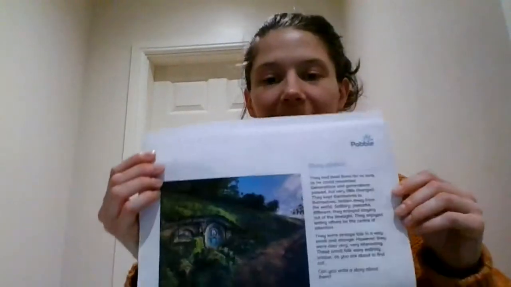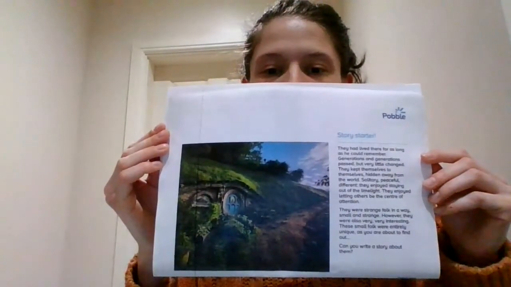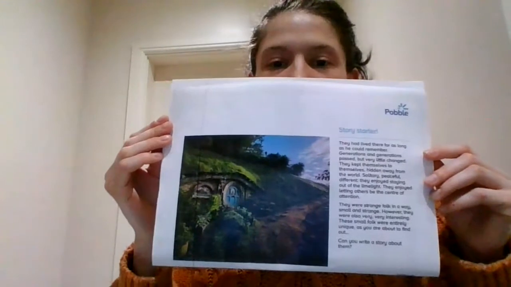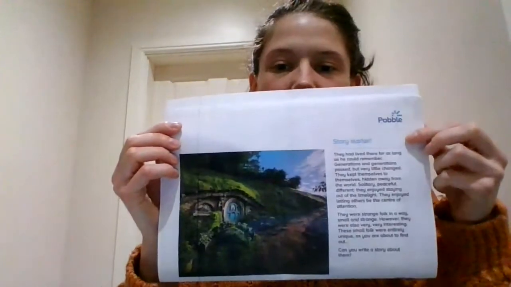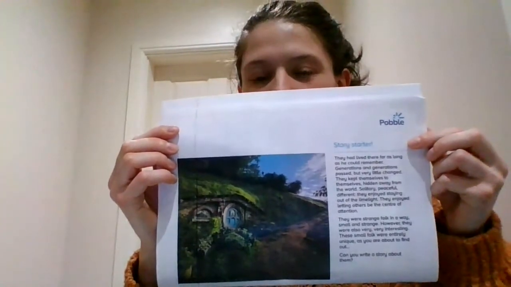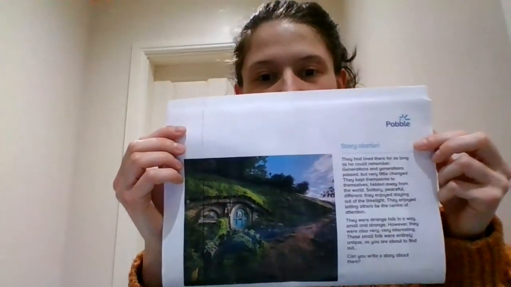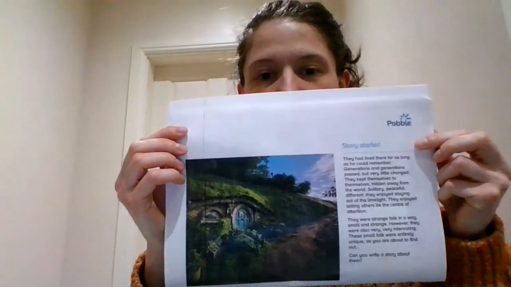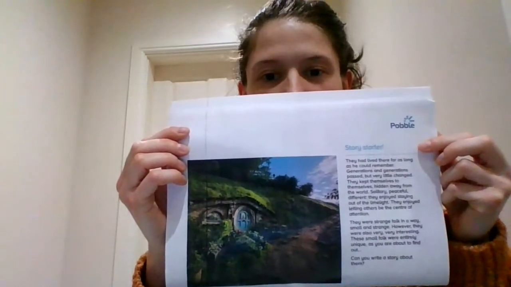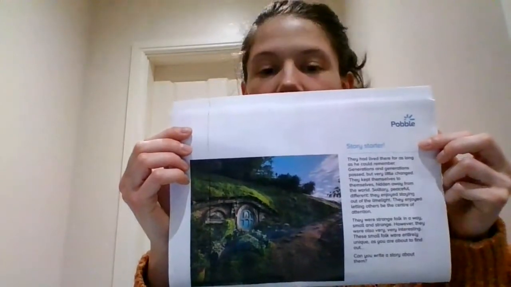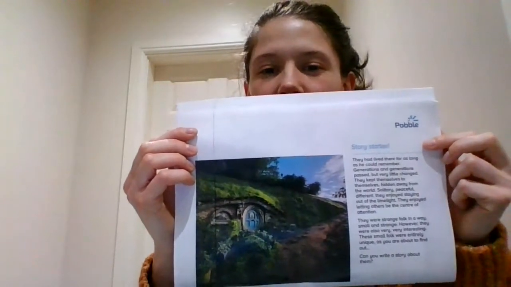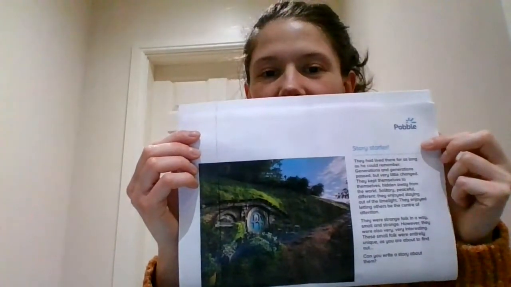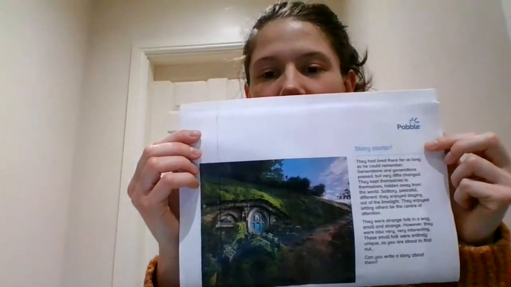If you'd like to turn to this page in your home learning pack, this is going to be our unfamiliar text. Just looking at this text, we can see straight away that there are two clues about what it could be about. If we look at the heading here, it says it's a story starter. So that means it must be a fiction text. It must be a text about something that's been made up, because stories are always fiction texts. That tells me it's unlikely to be about something that's real. It's not likely to be about a real house. It's more likely to be about something that's been made up.